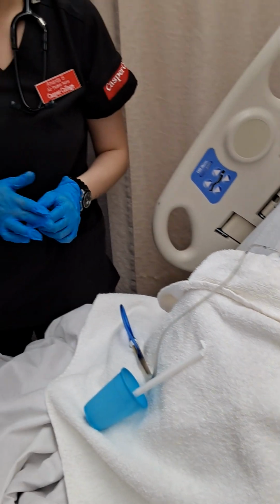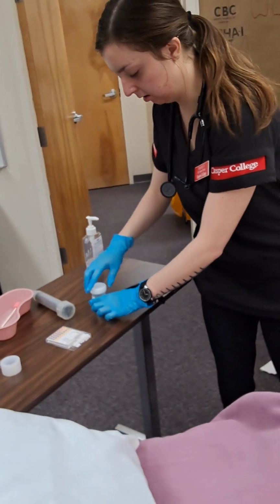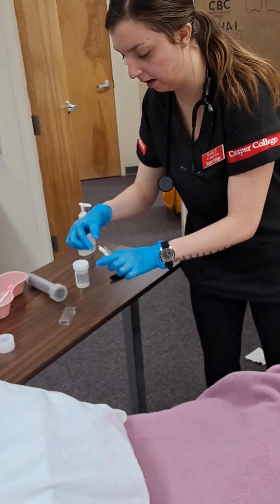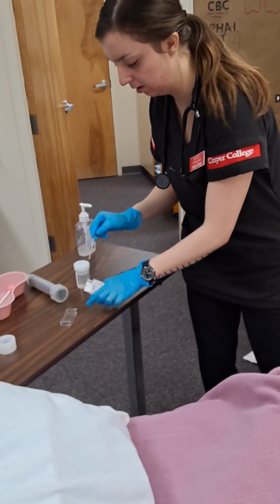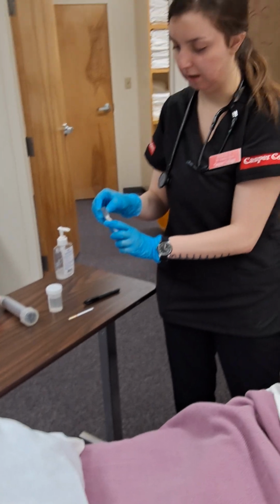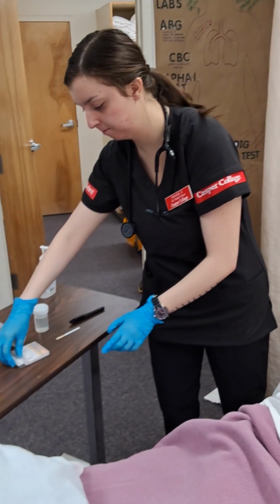Okay, now I'm going to check the pH. I'm going to aspirate the stomach contents. I will also call and confirm an x-ray appointment for him to ensure that the NG tube is in his stomach.